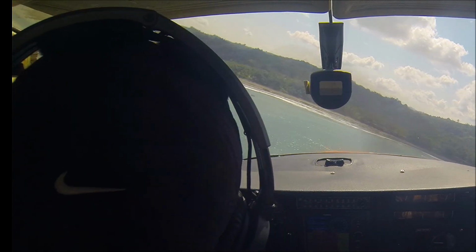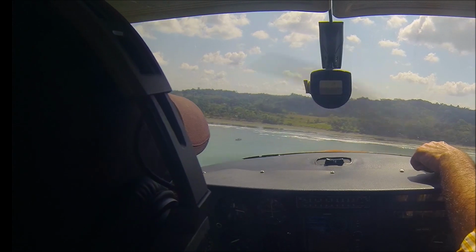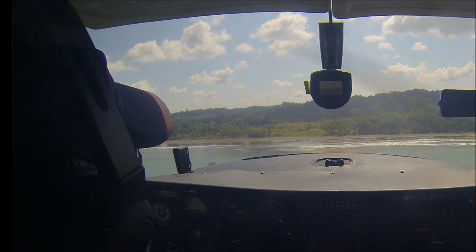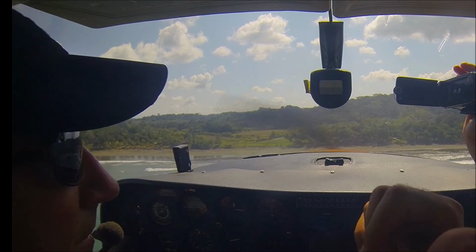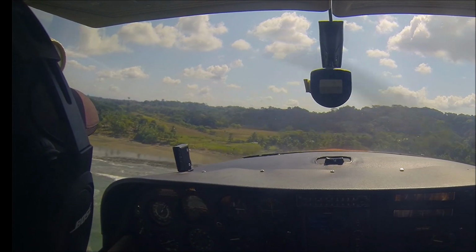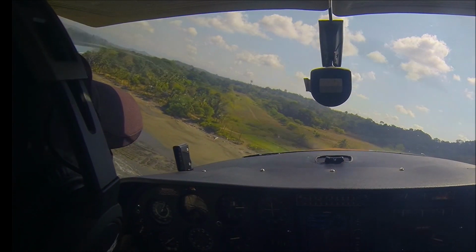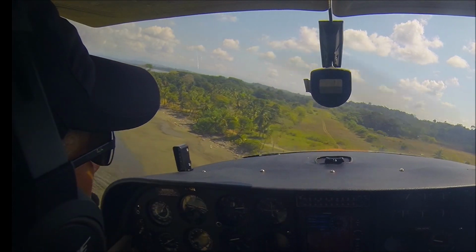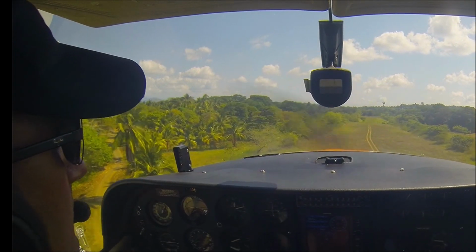This trip is in Costa Rica, on the Pacific coast, and this strip is very narrow. We have no obstacles and no wind. Many times when approaching from the ocean, you will have a tailwind, so it's something to take into consideration as well.